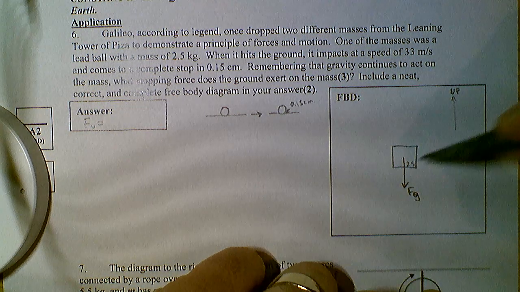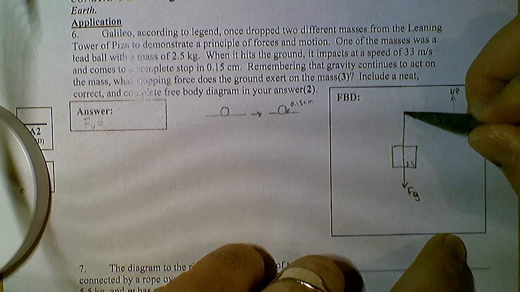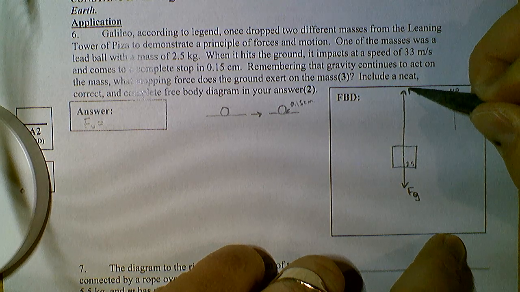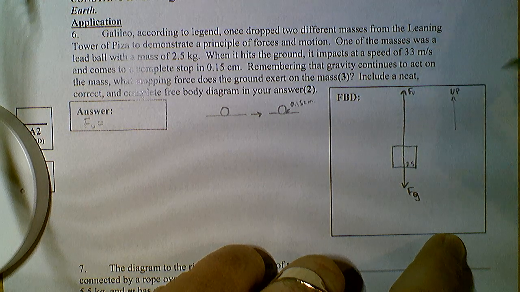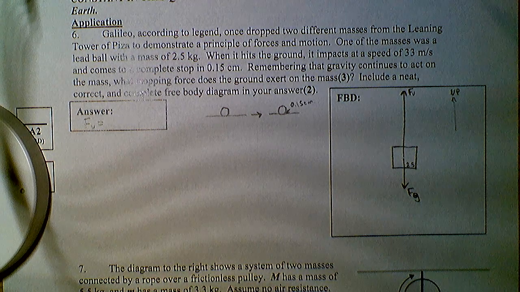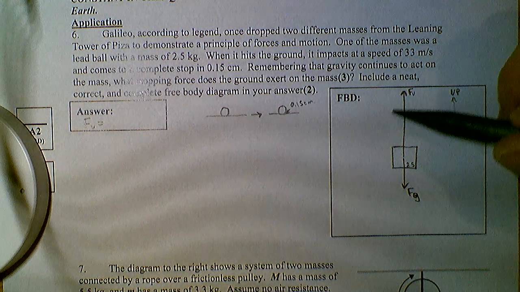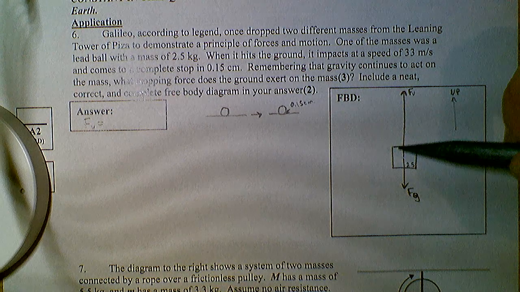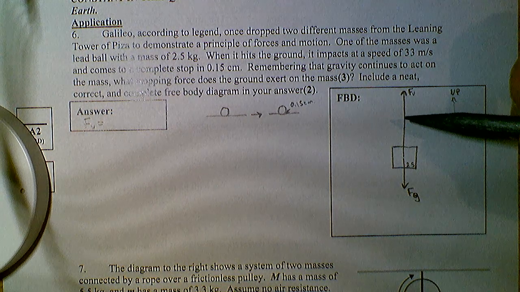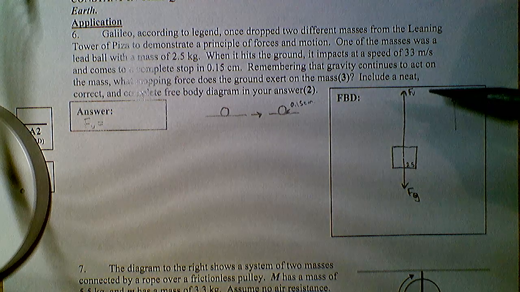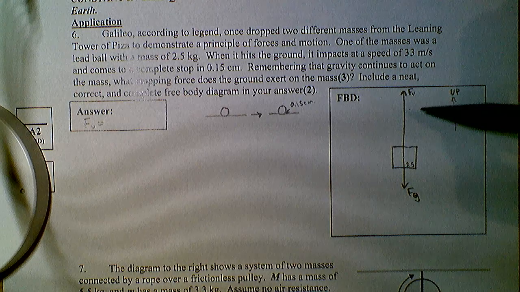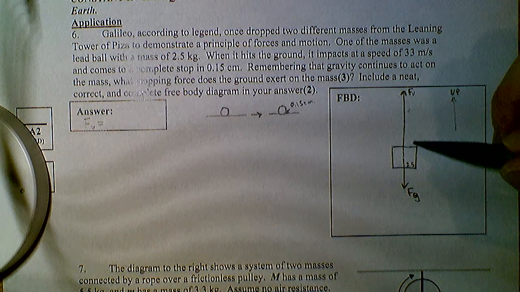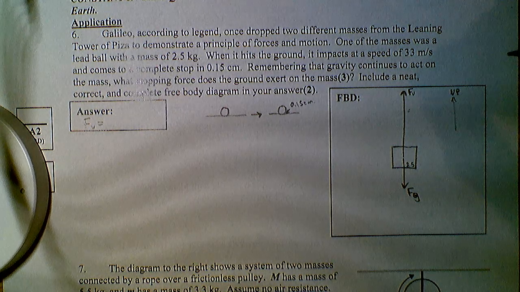We also know that there's one other force acting here, and that is the stopping force that the ground is enacting on the mass, which I'm going to call Fu. So we know these are all the forces acting on the mass. What we have to figure out is what this value here is, knowing that the mass accelerates upwards because it's moving downwards and comes to a stop.